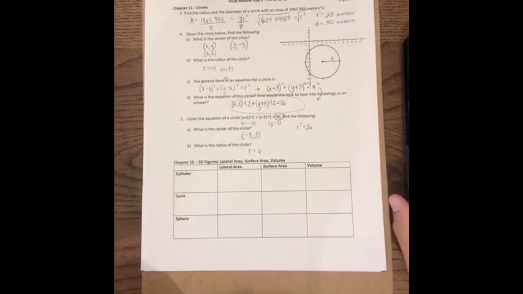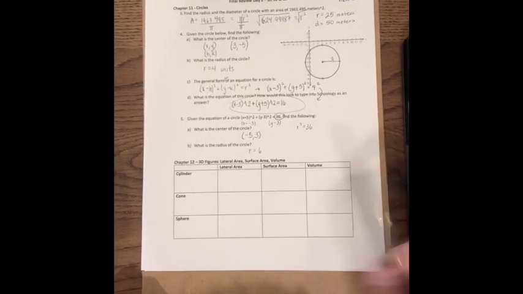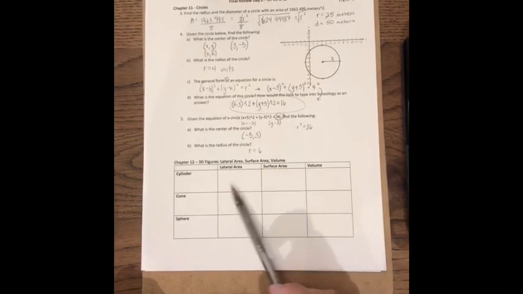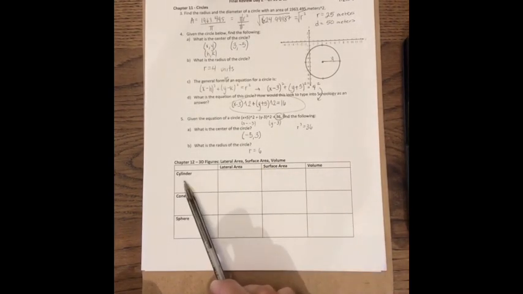This is review day 2, going over chapter 12, which is on three-dimensional figures: finding lateral area, surface area, and volume. We're going to go over the formulas that you use for a cylinder, cone, and sphere.